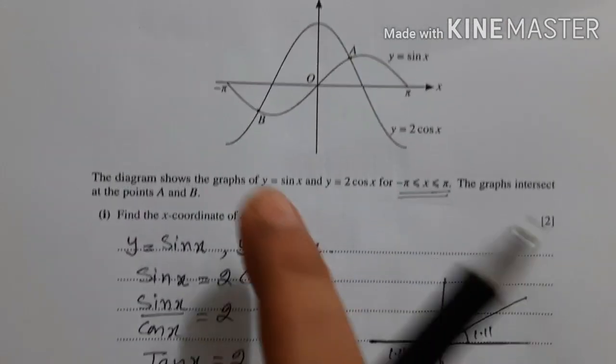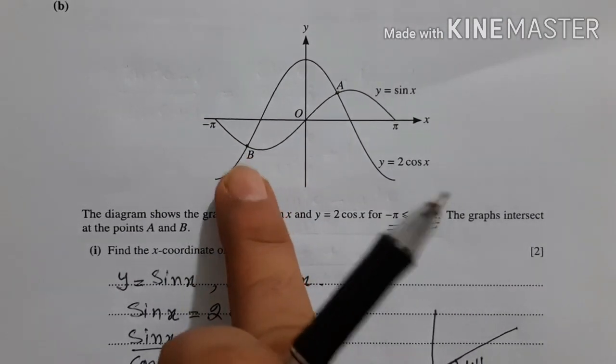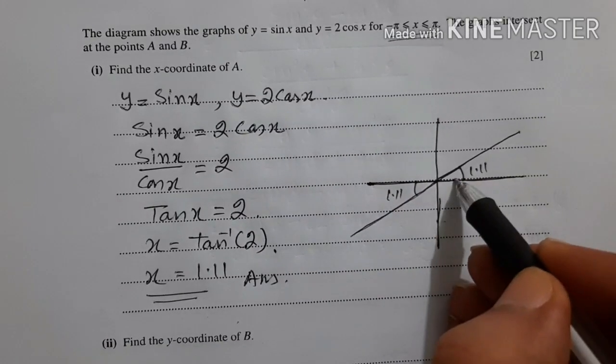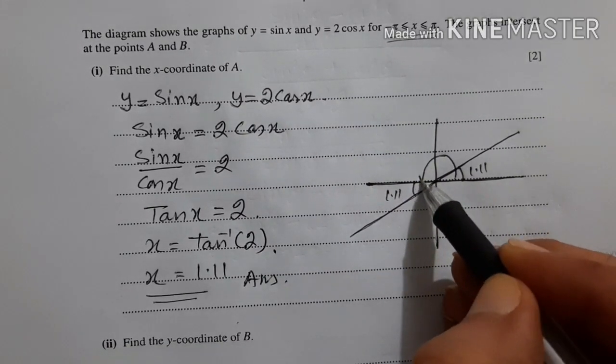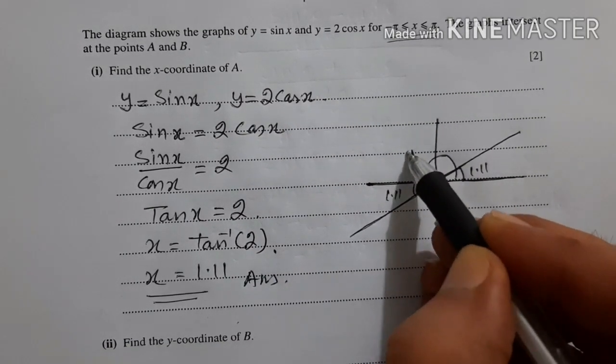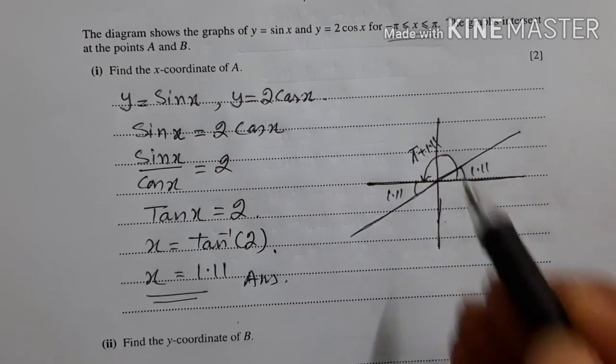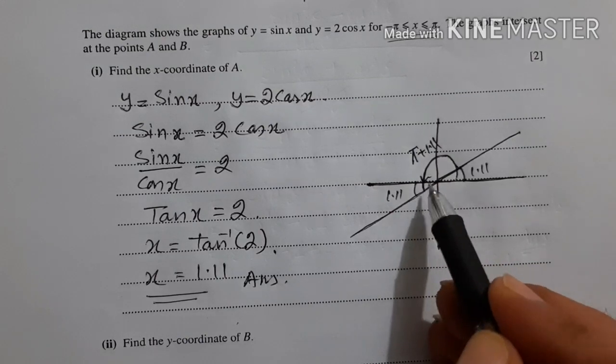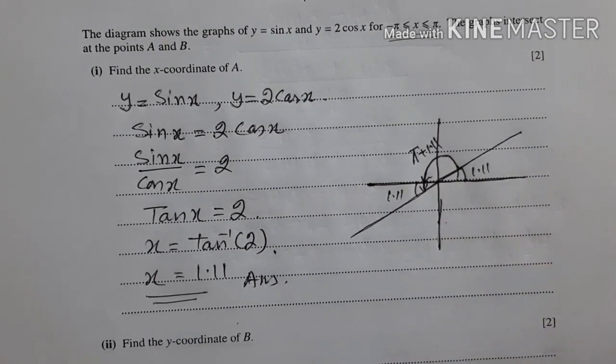Now B is in the third quadrant, so we'll use the third quadrant value, which is our theta will be pi plus 1.11, because this is our theta, this whole.